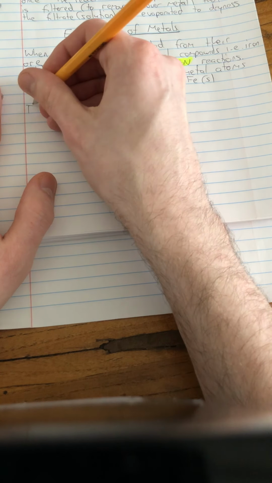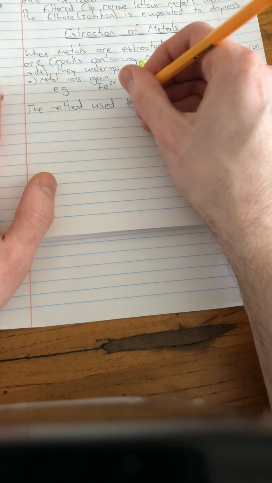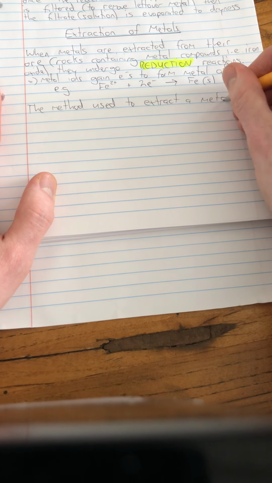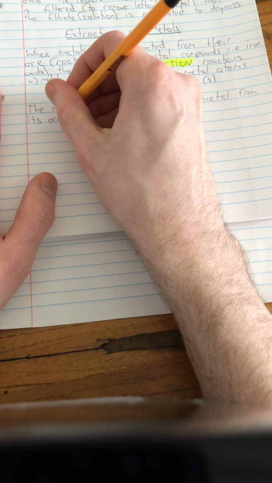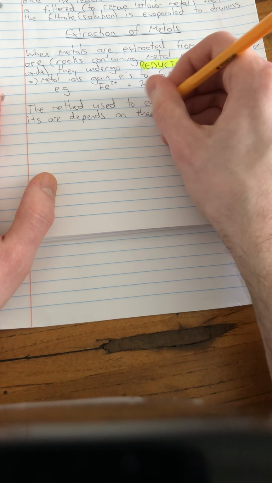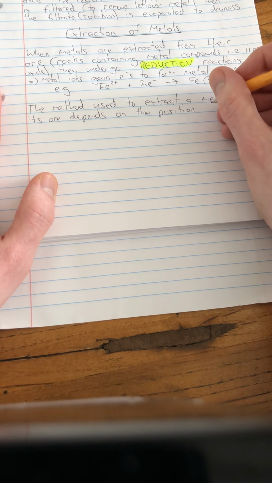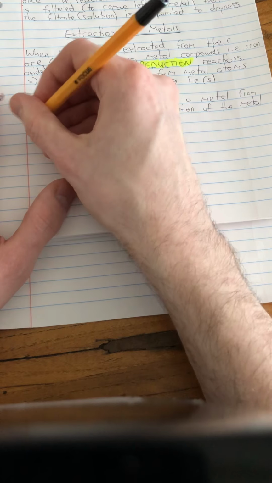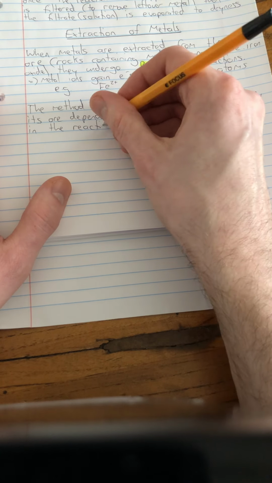Right, the method used to extract a metal from its ore depends on the position of the metal in the reactivity series.